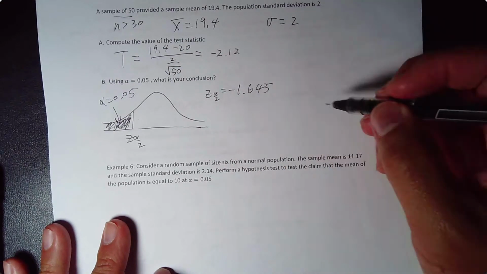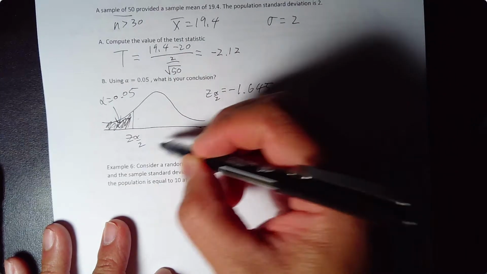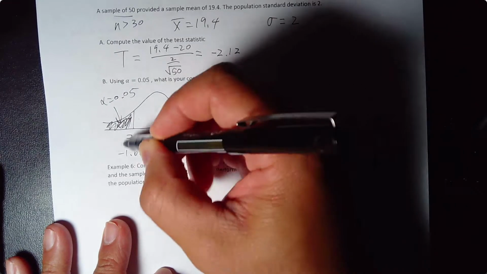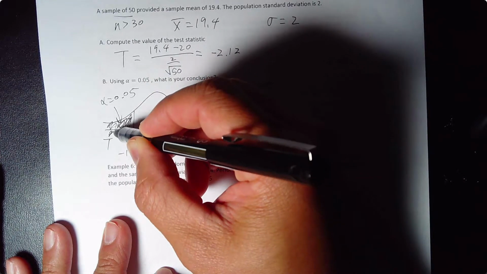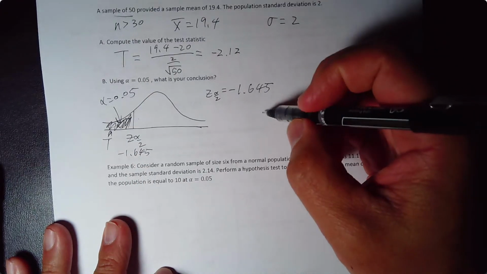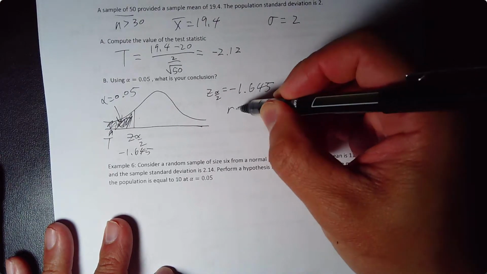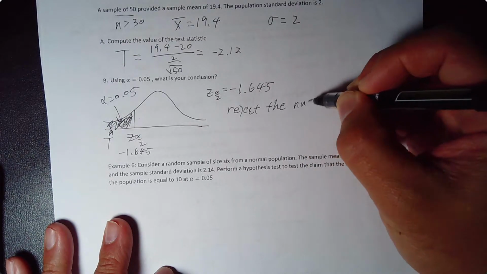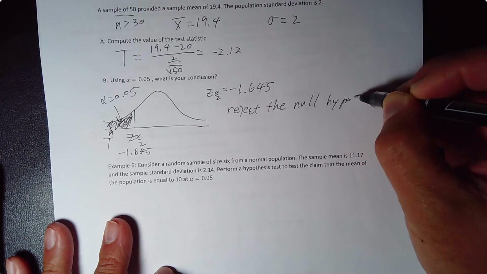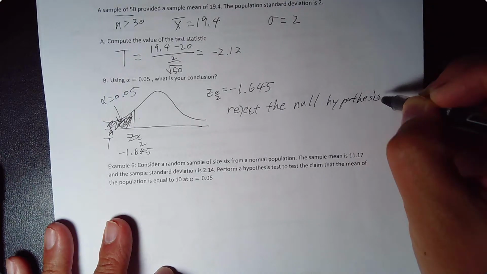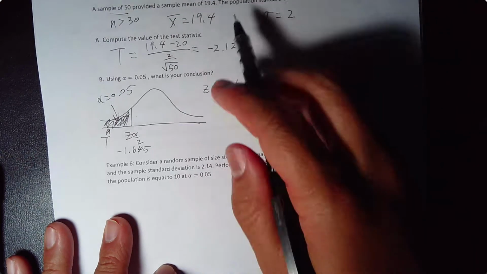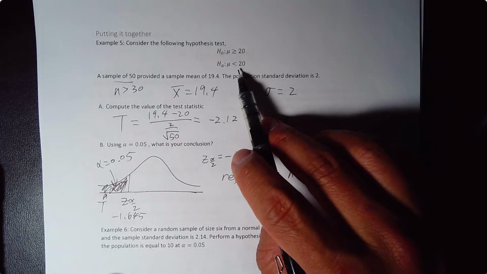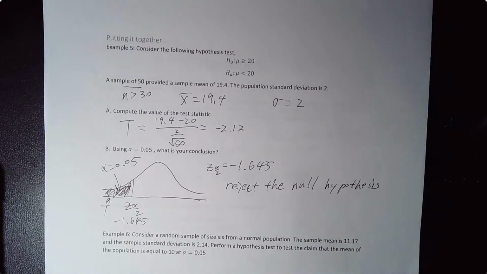So if I looked at this, if this is negative 1.645, my test statistic is over here. Right? It falls to the left of that, so it is in the rejection region. So we will reject the null. So we can say there's enough evidence to suggest that mu is indeed less than 20. Okay, all right. Let's go ahead and give the next one a try.